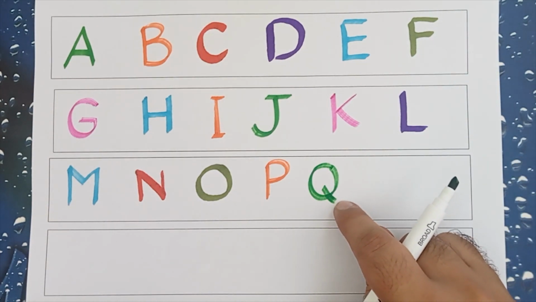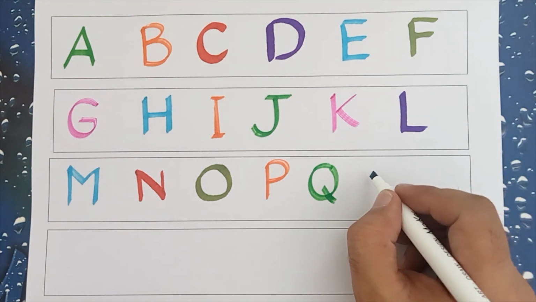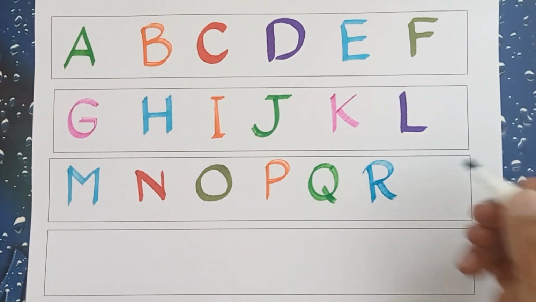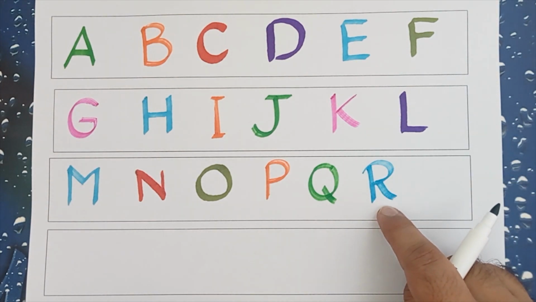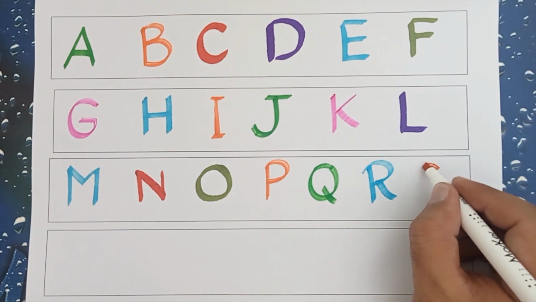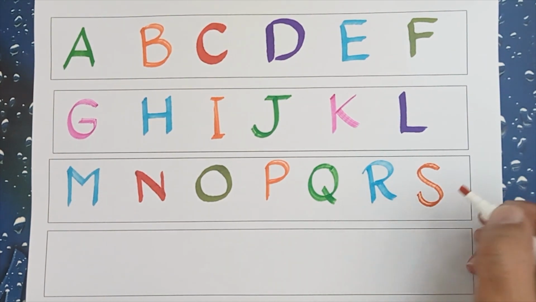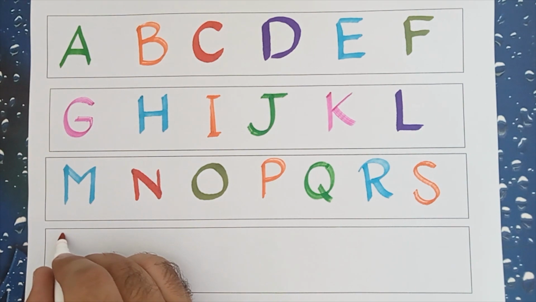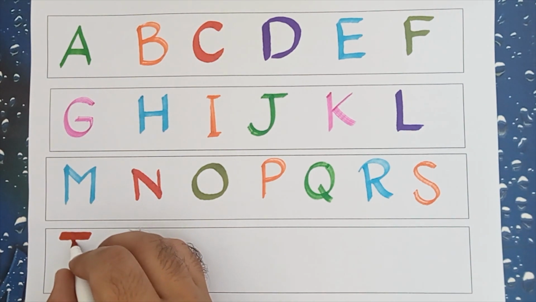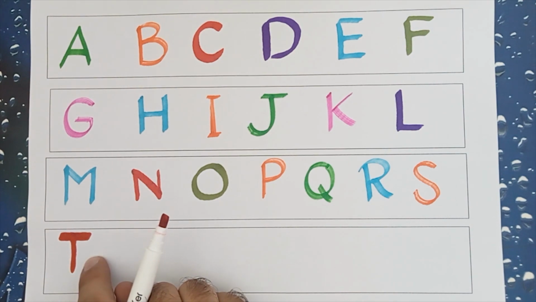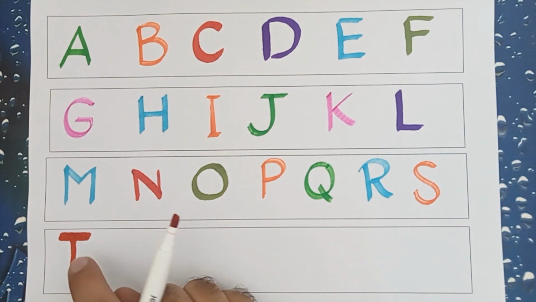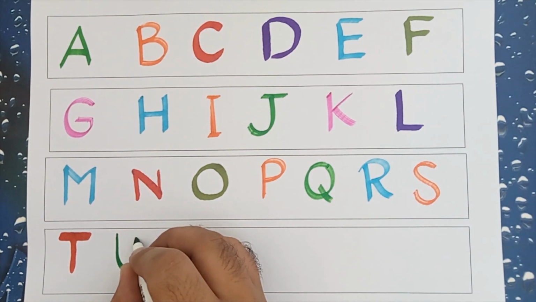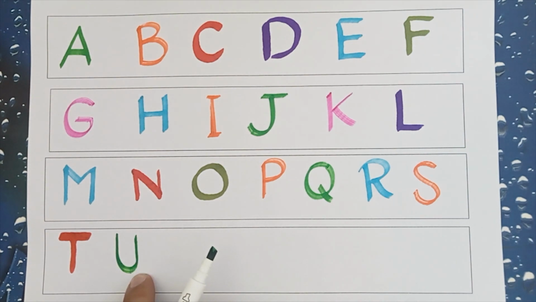Q is for queen. R is for rose. S is for sun. T is for train. U is for umbrella.